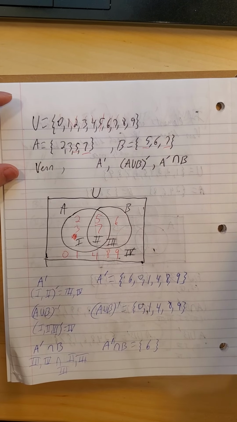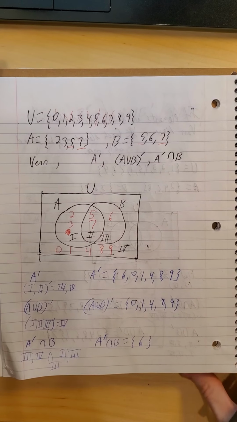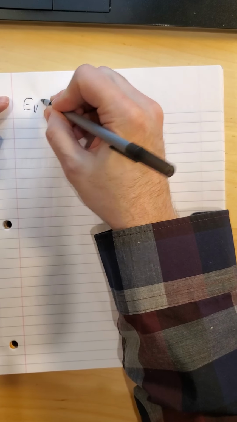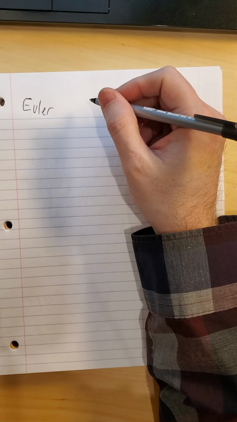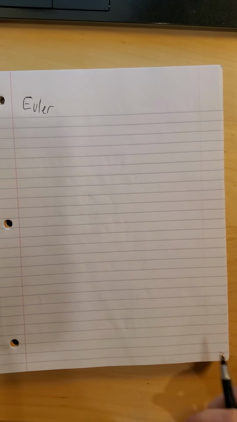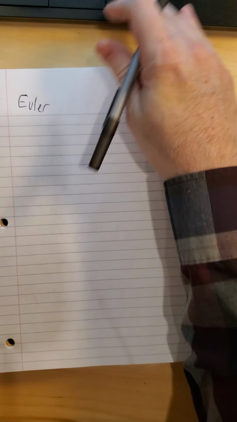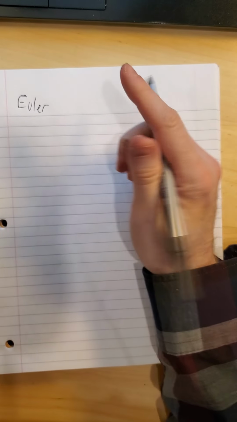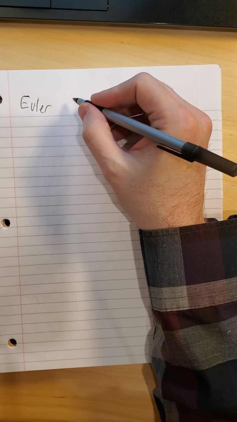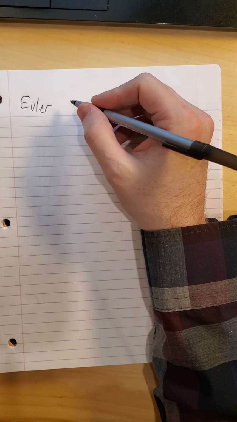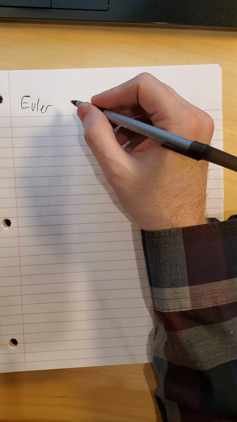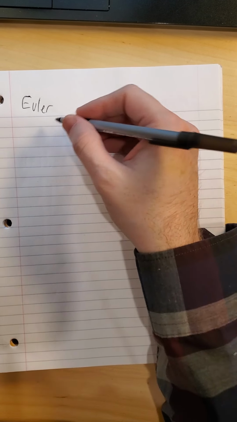So that takes us through the Venn diagrams. Next to our friend Euler. You can kind of tell how much math someone's had by how they say that name. If they've taken a fair amount of college math, you'll hear them pronounce it as Euler. If not, usually you hear it pronounced as Euler.